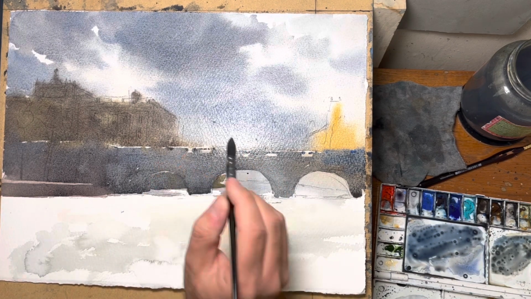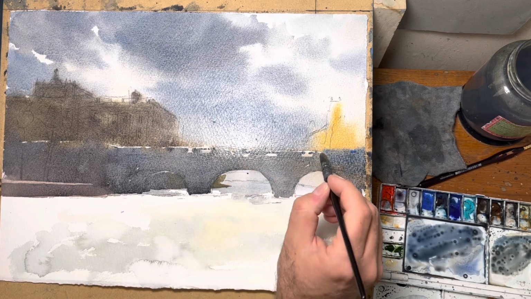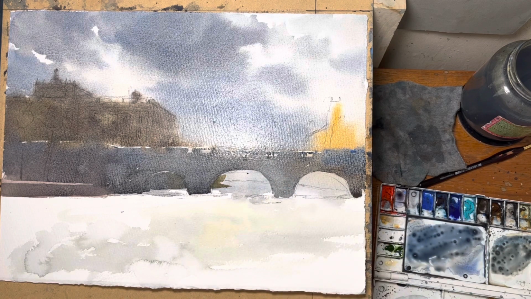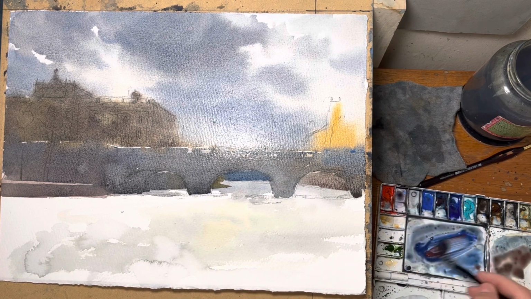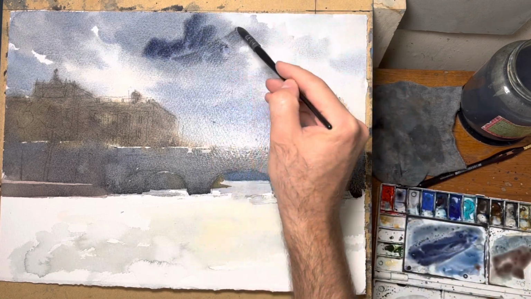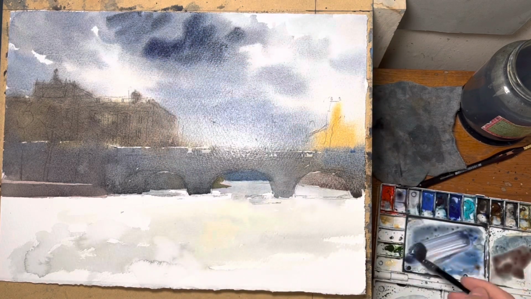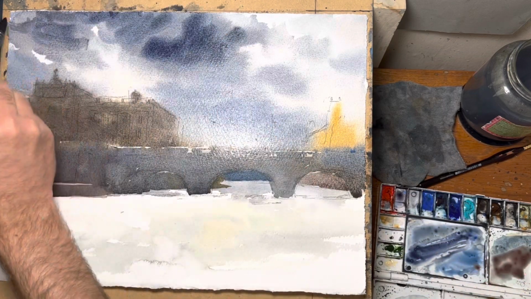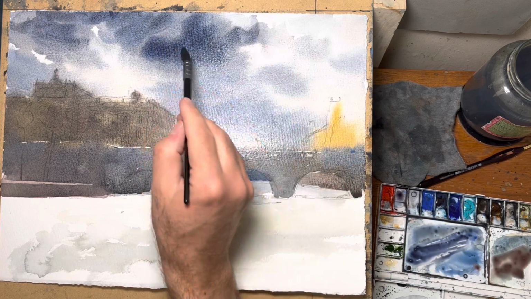And there's some cars and people and lighting poles and stuff on top of Norrbro here, so I'm just trying to indicate and suggest that there's stuff going on top of the bridge, but not really aiming to paint any of that in detail. So while the wash is still wet, I'm going in with yet another few brush strokes here in the clouds to ensure that they are dark enough.